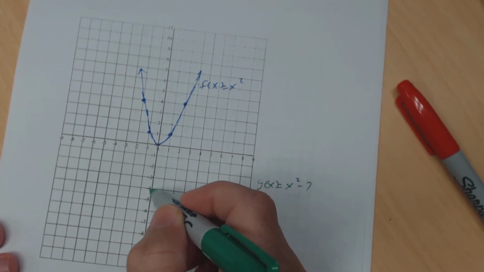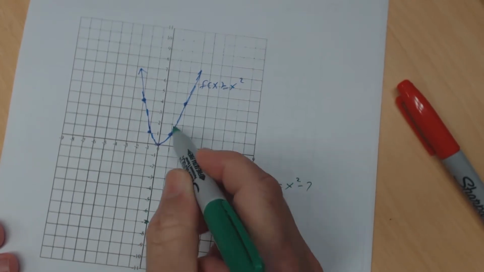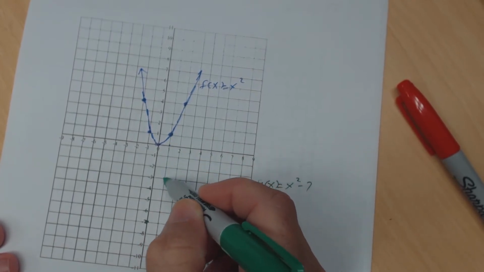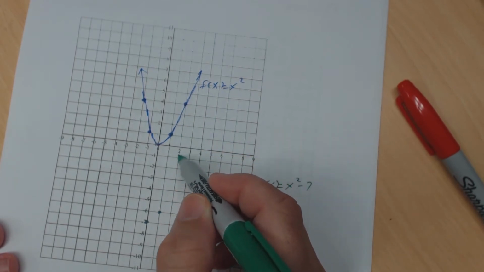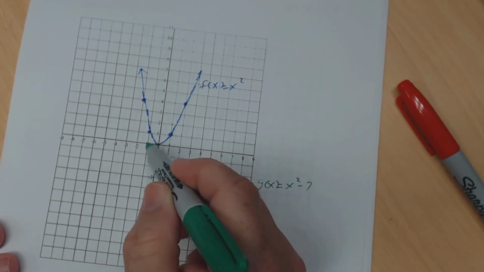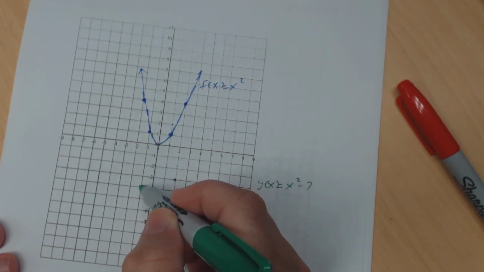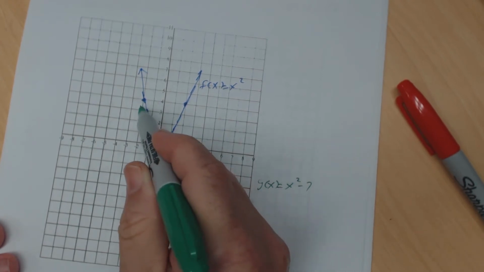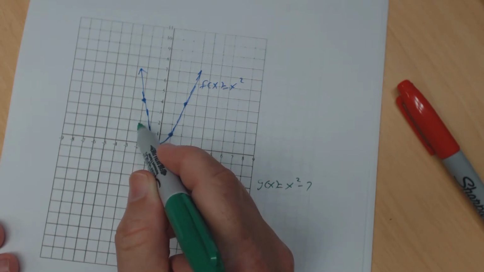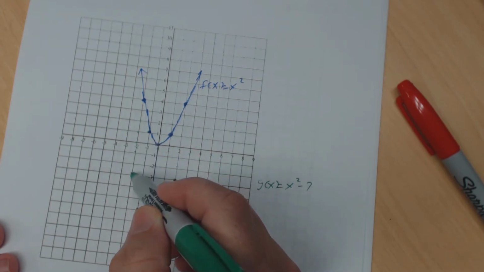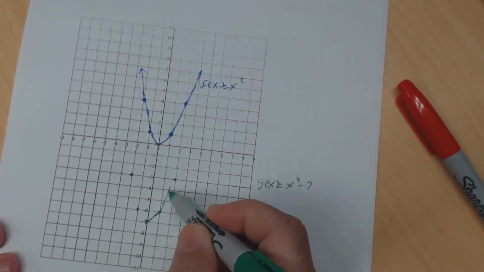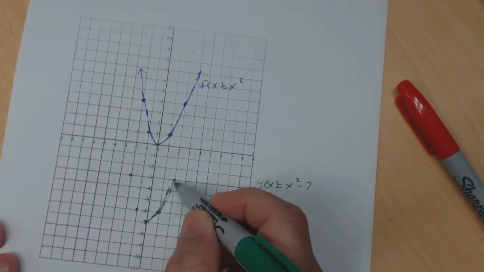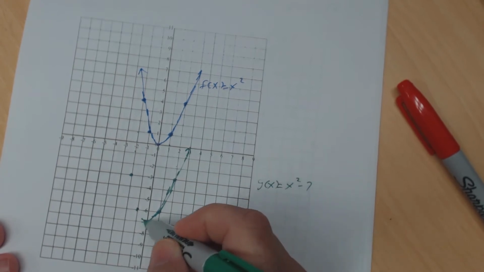1, 2, 3, 4, 5, 6, 7. For each of the five points, count down 7. And then you just graph it. Do the best you can with this. Something like this.